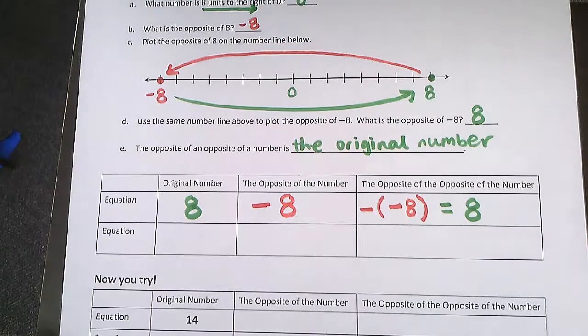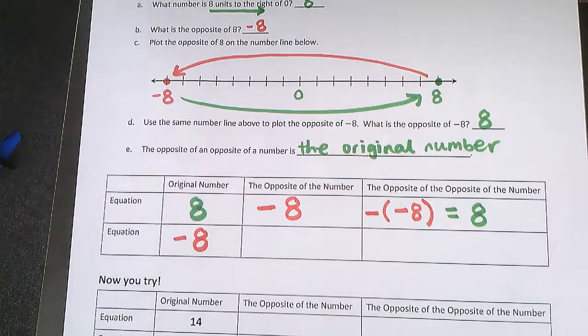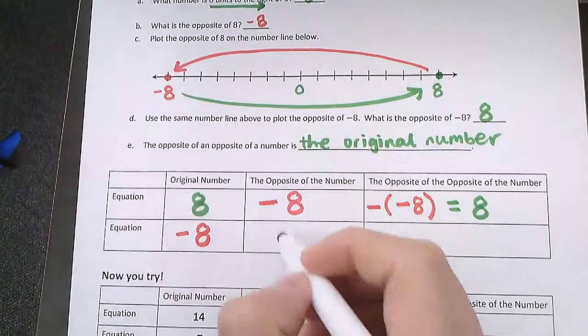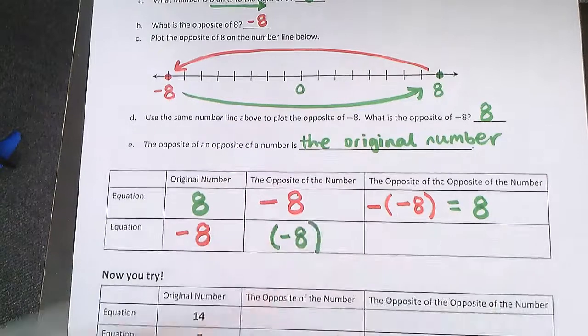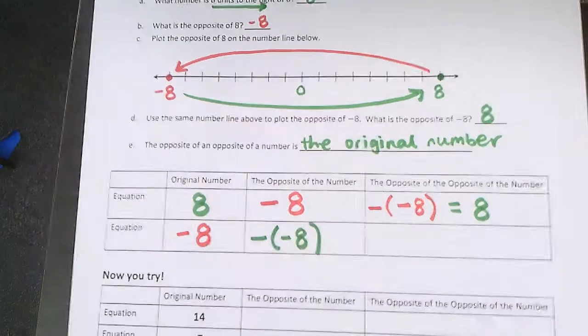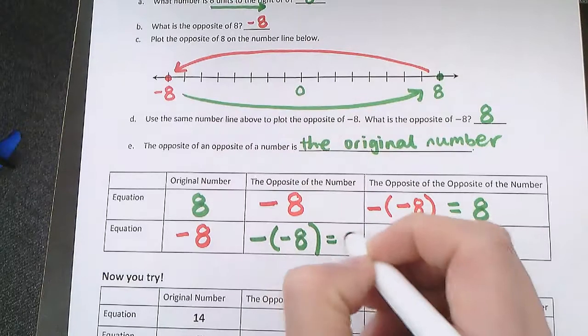Now what if our original number was -8? Well, then the opposite would be, we have -8. We're going to add another negative sign to that. So 2 negatives make this +8.